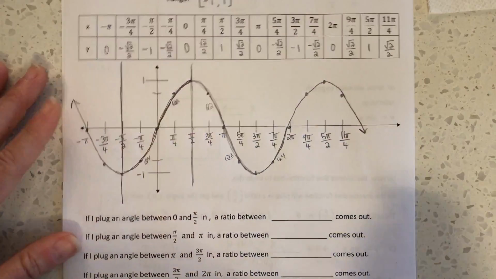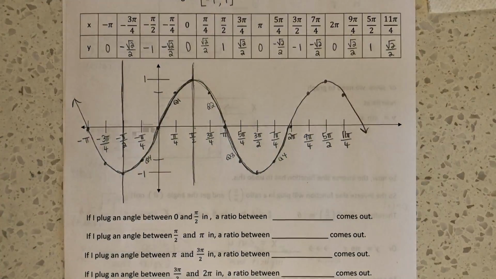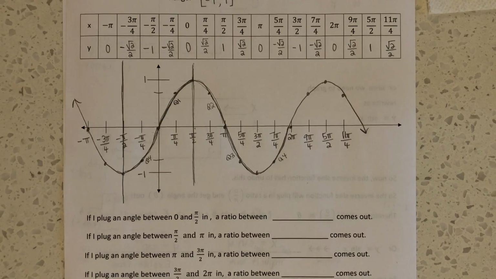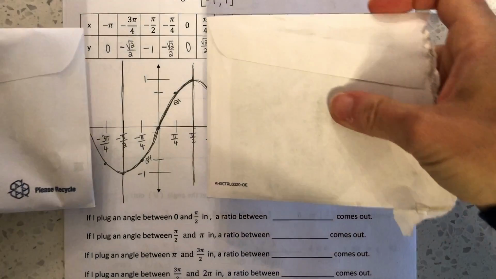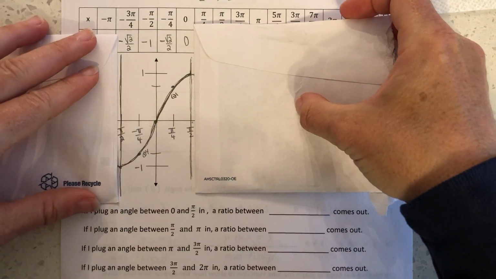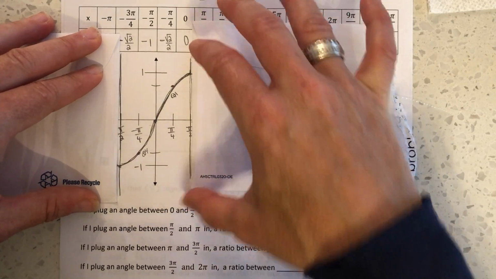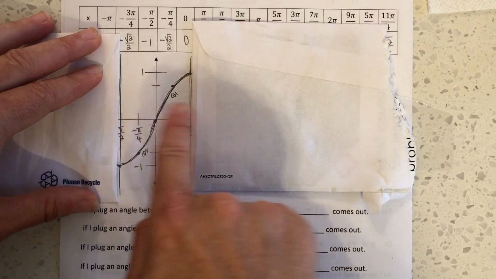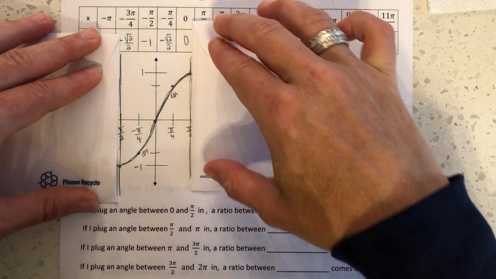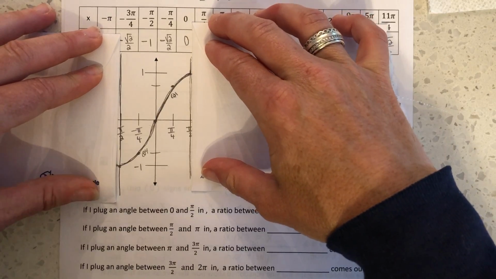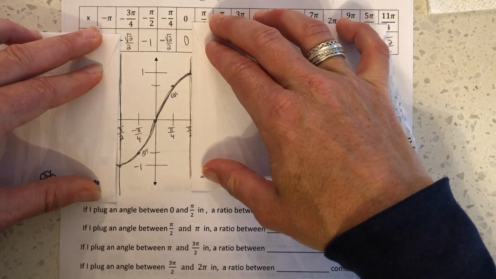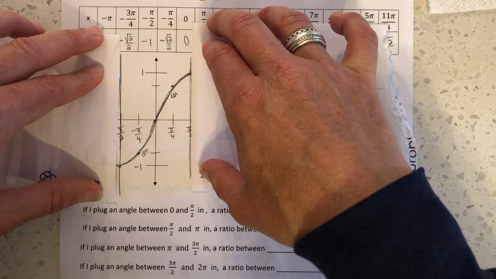So the portion of the graph that we end up keeping to make this inverse exist is from here to here. If I chop the graph right now from negative pi over 2 to pi over 2, does it pass the HLT? Yes. So this is the portion of the sine graph that we keep to make its inverse exist.